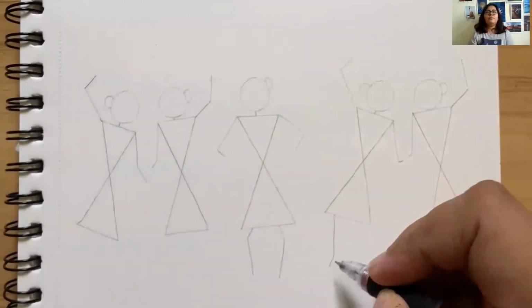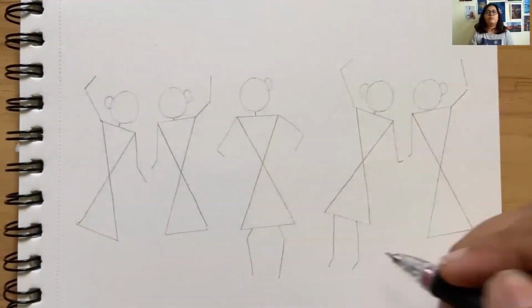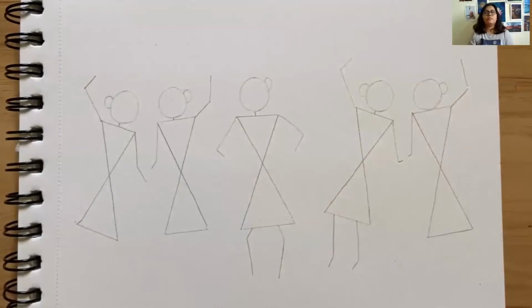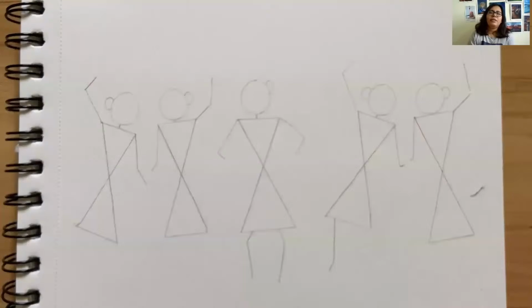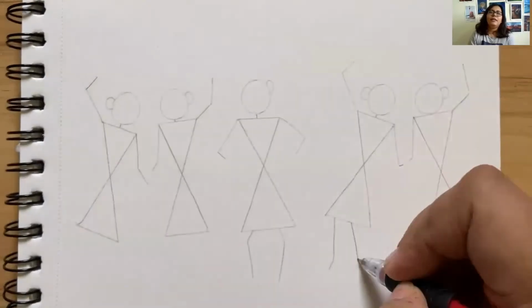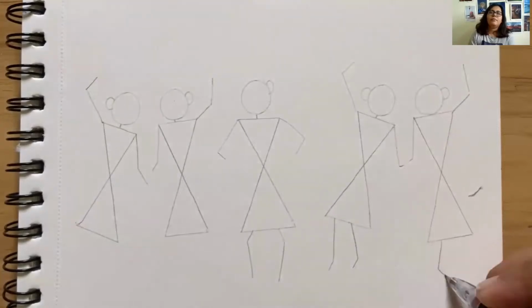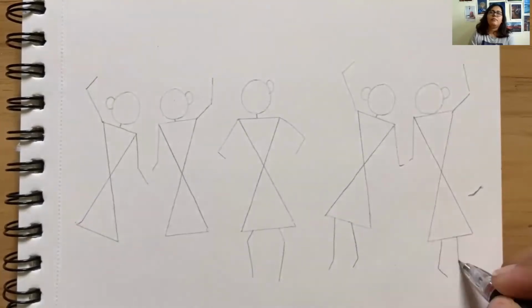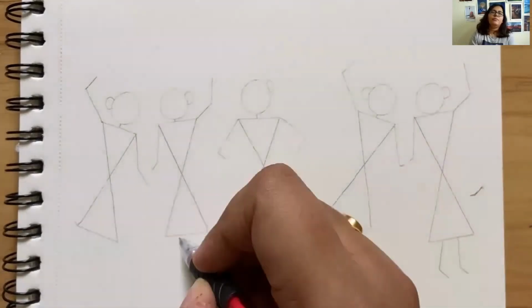Okay. Just see here. We'll make some adjustment to the legs so that it looks as if they are dancing. So same for this side also.